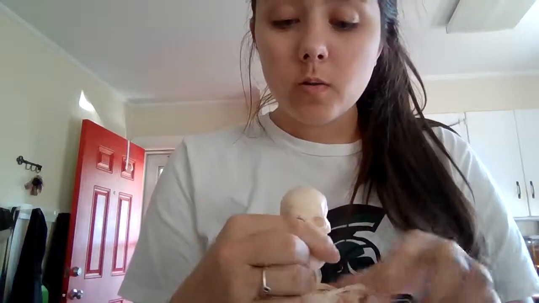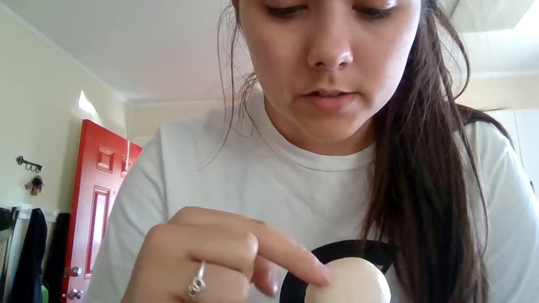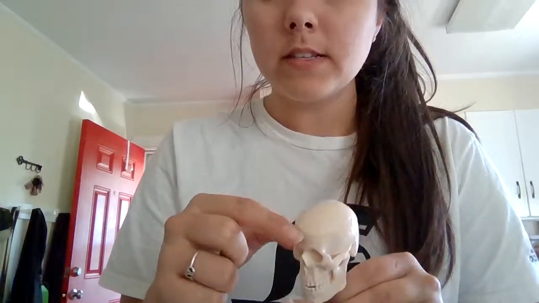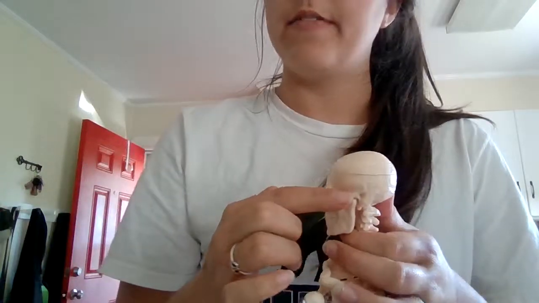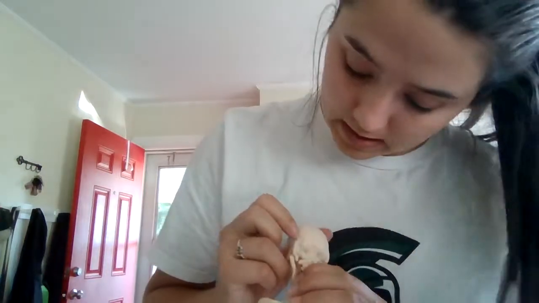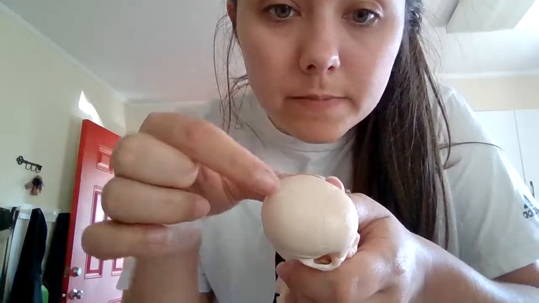Okay, so now we're going to do the coronal suture, which is this line right across the crown of the head. And then the squamous suture is, if you can see it, it's like right here on the side, that little line right there. And then the lambdoid suture is going to be in the back. It kind of makes like an upside down Y and kind of goes right here. And then the sagittal suture is the top part of the head, which is right there.